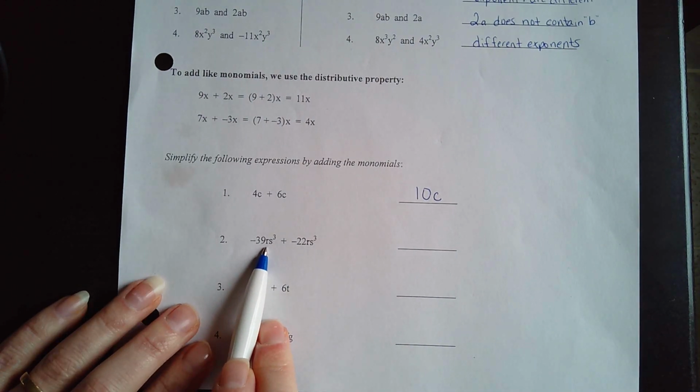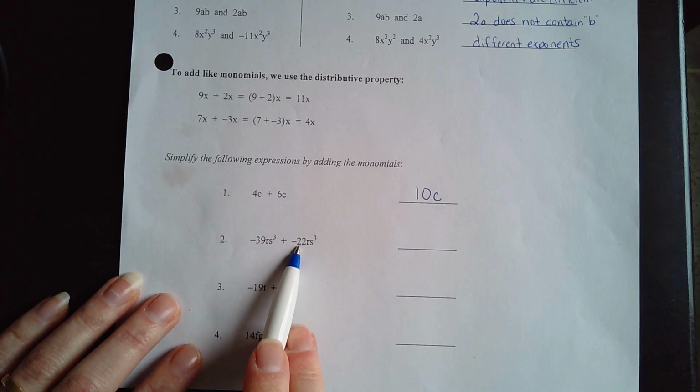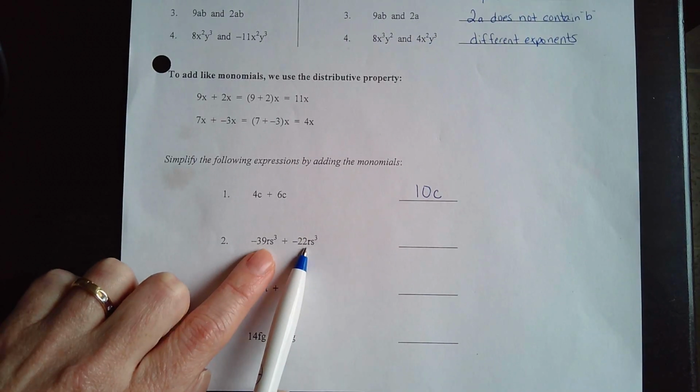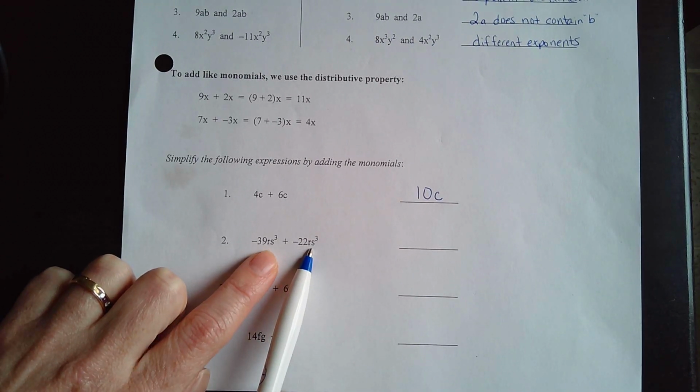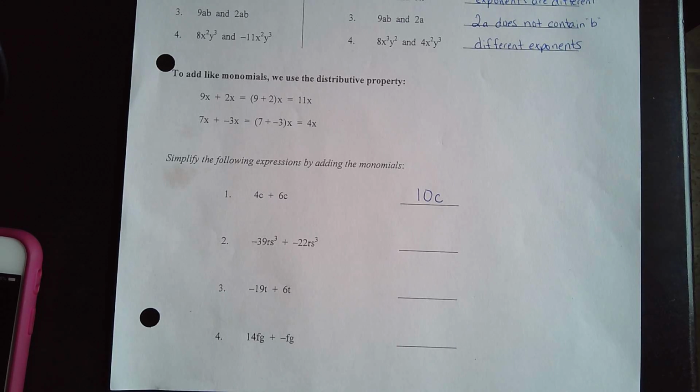Negative 39 rs to the third plus a negative 22 rs to the third. Now let's make sure they are like. They have the same variables. Yes, they do. And do the variables have the same exponent? Yes, they do. So at this point, we simply have to add the coefficients up front, and we'll get our final answer.